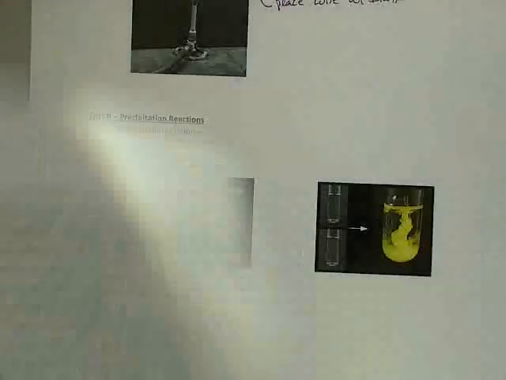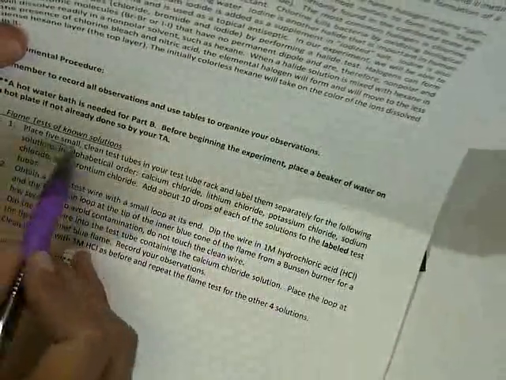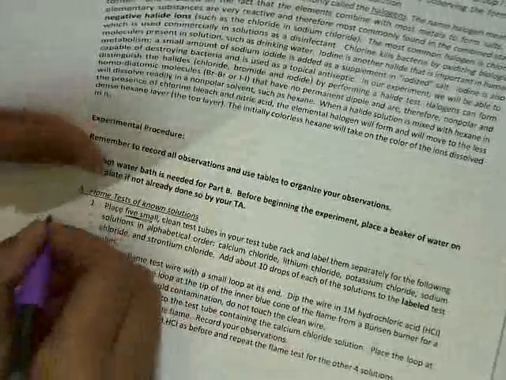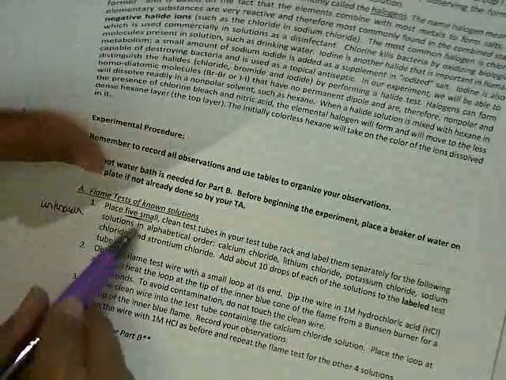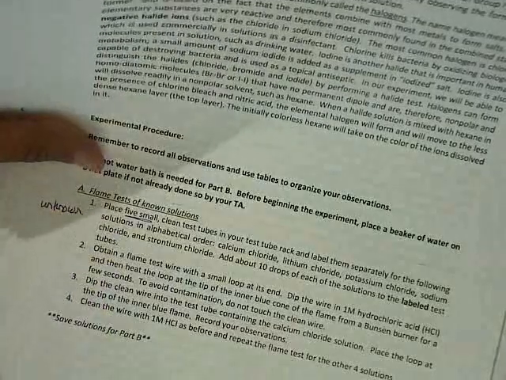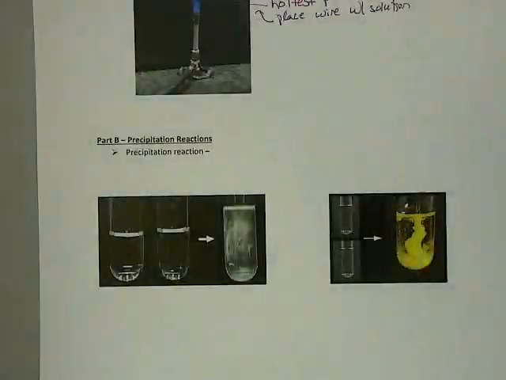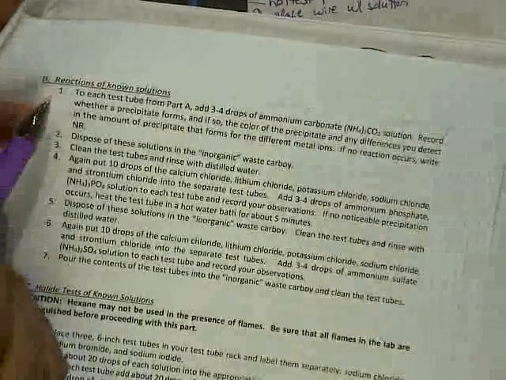Part B, so you're going to be saving your solutions from part A. When you've done all 5 compounds, you should also here add your unknown instead of going back and redoing it. So maybe here add a test tube of your unknown. It's going to save you a lot of time in lab. When you're done with this, move on to part B.